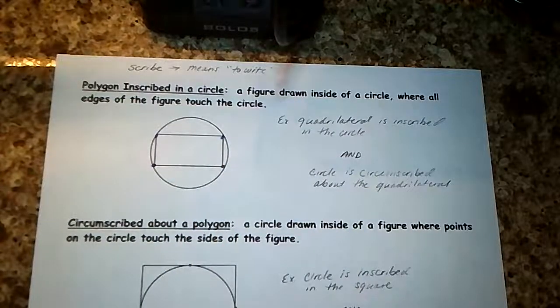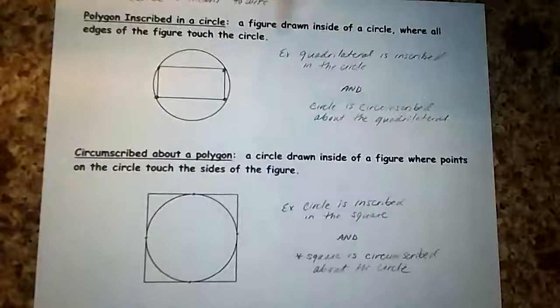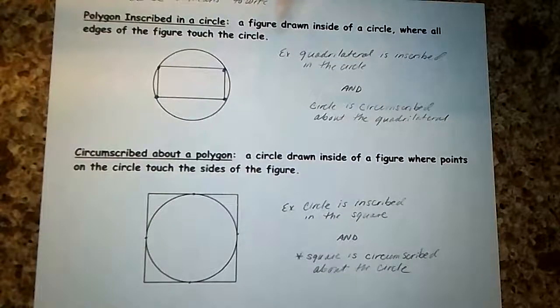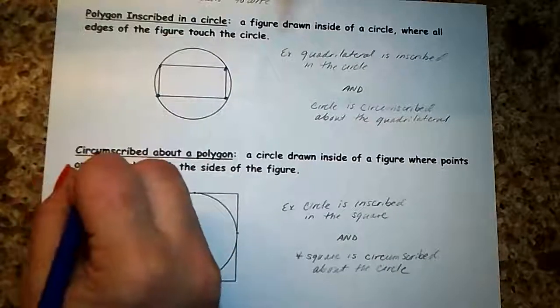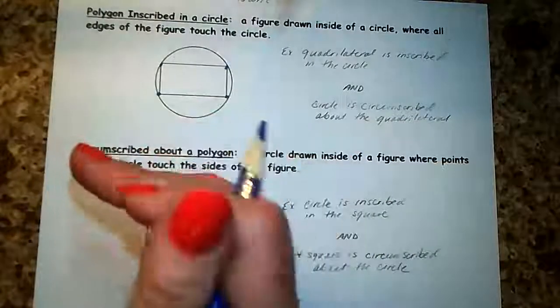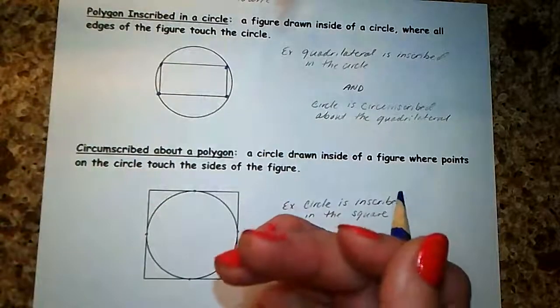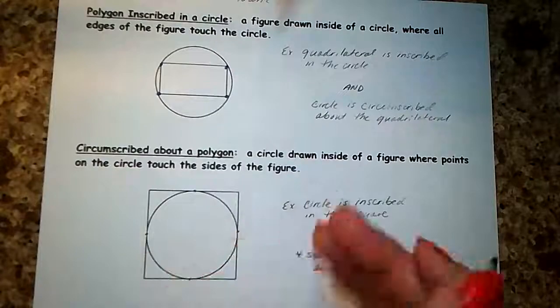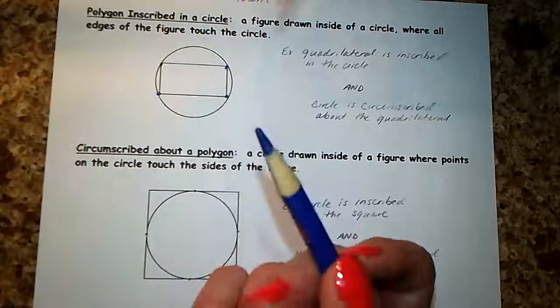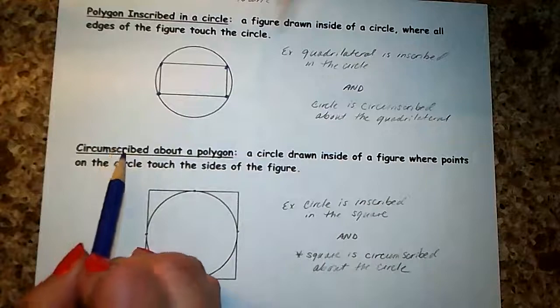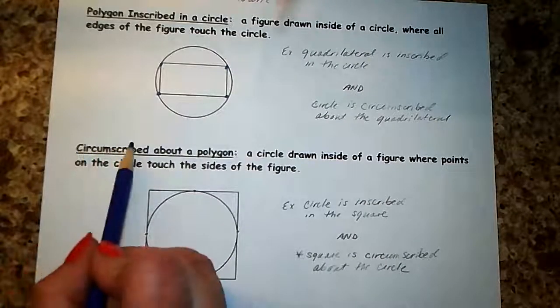Different from the concept of circumscribed. The word circumscribed means to write on the outside. The word circum means to go on the outside. That's that prefix there. Circumvent. When you circumvent something, you go around it. Circumference goes around the outside. So when we scribe something on the outside, we circumscribe it.